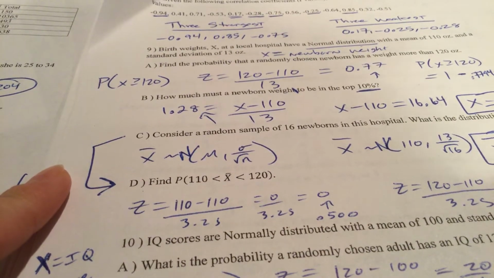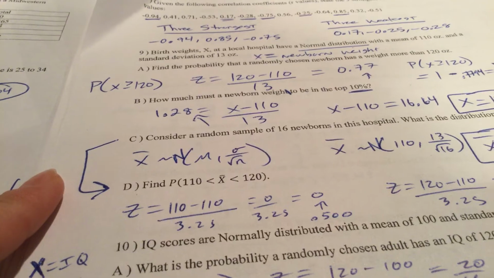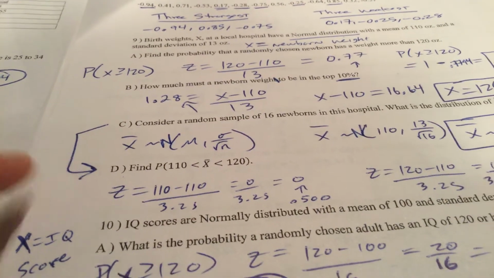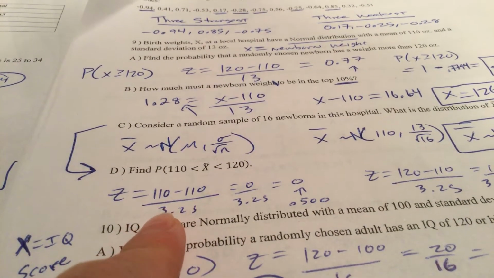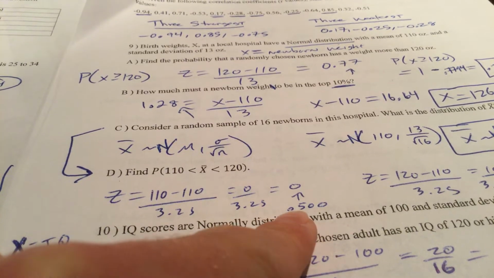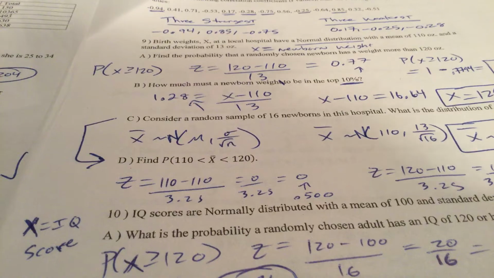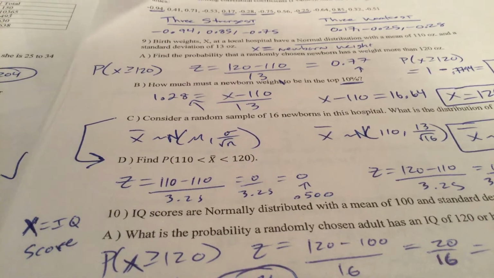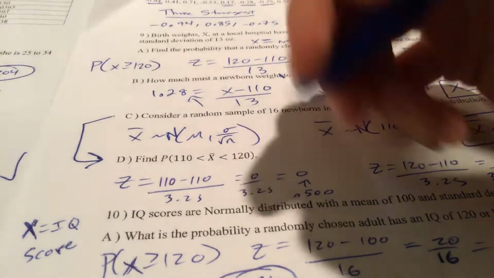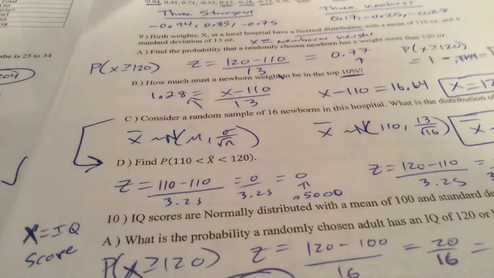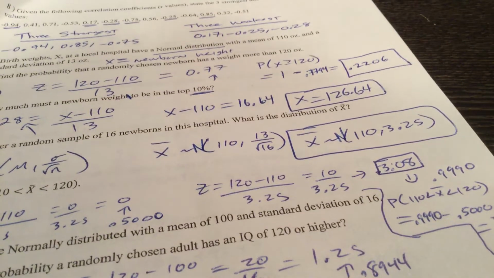Find the probability that x bar is between 110 and 120. Well, we know 110 is the average, the mean. That's going to have a z-score of 0. If you look up 0 on the z-table, you get 0.5000.